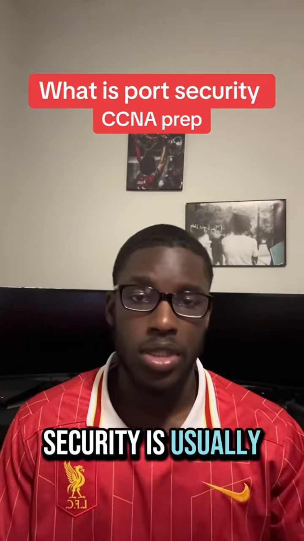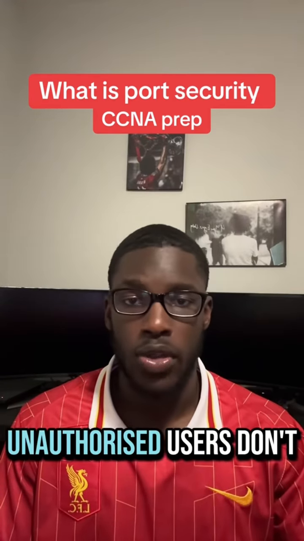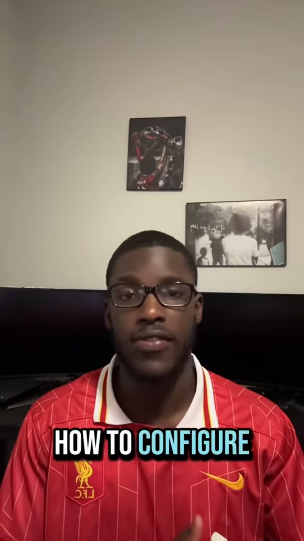Port security is usually used in a network to ensure that unauthorized users don't get access to the network, typically via switch port or network jack. Port security will usually block the access of these devices based on MAC address. Today, I'm going to show you how to configure port security.